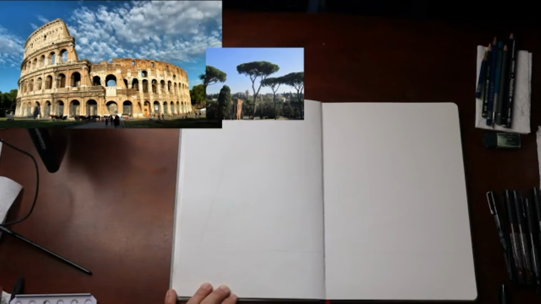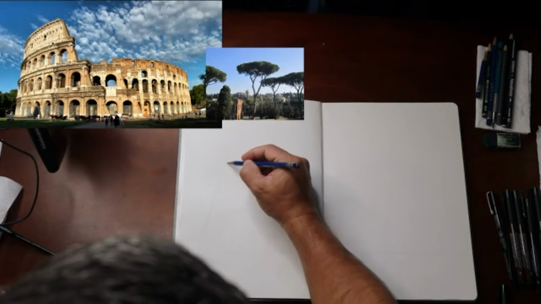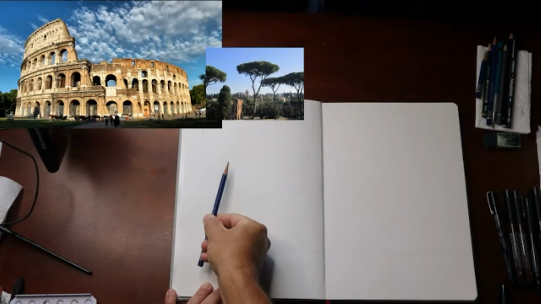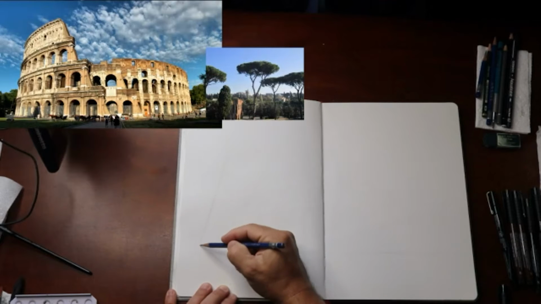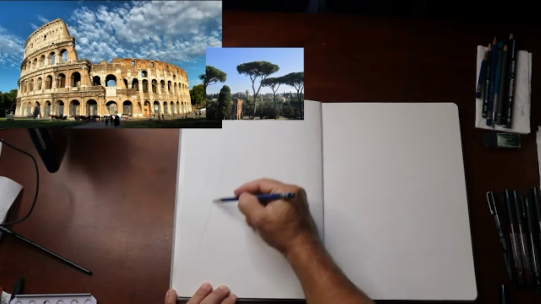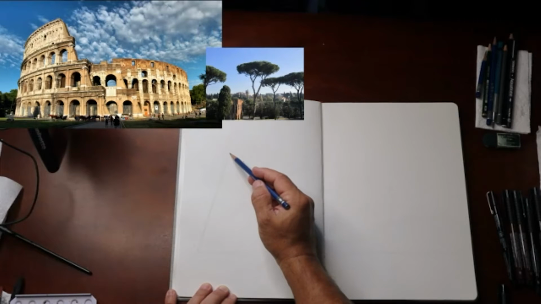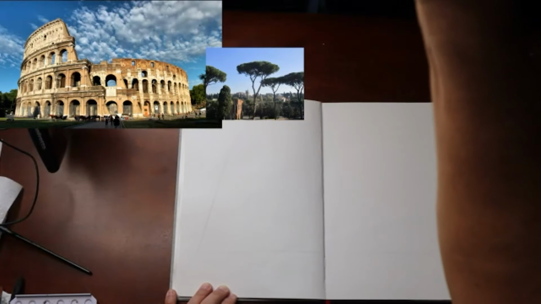So it's not much. Just checking it again. And I noticed that, yeah, I added maybe 5 degrees to that angle just to sharpen that.